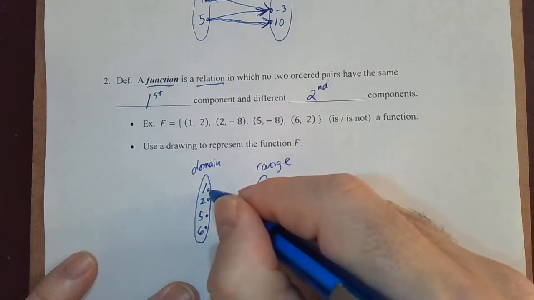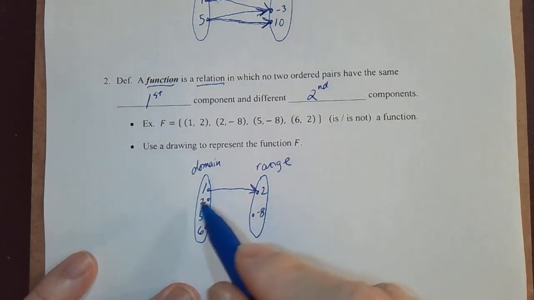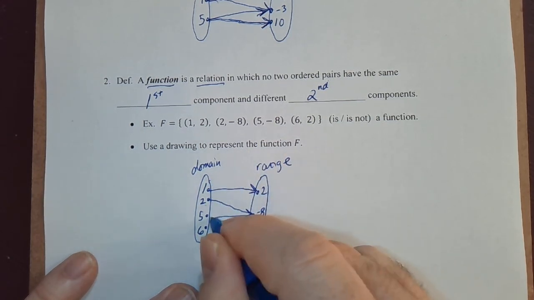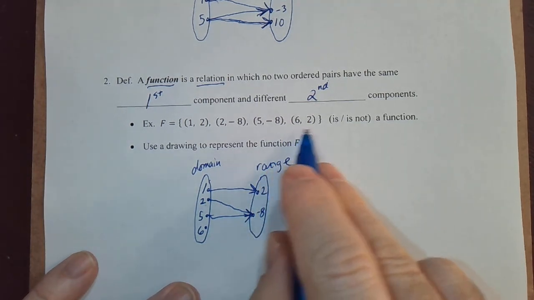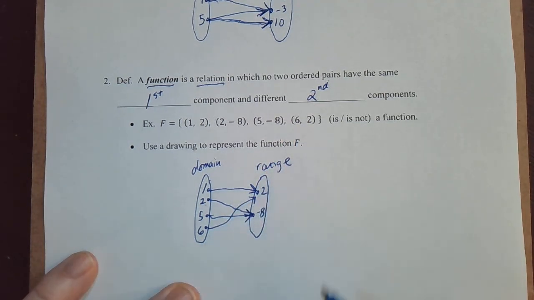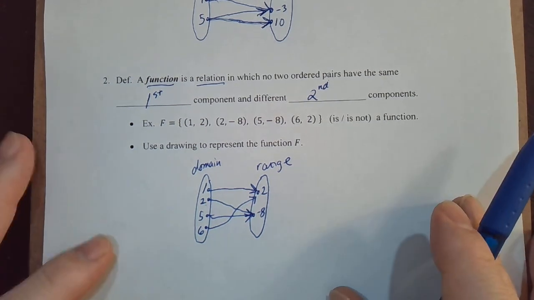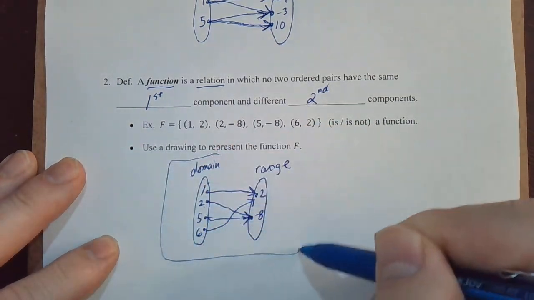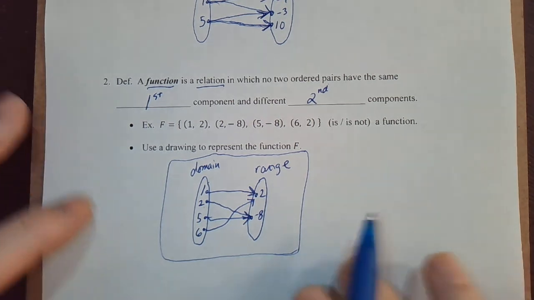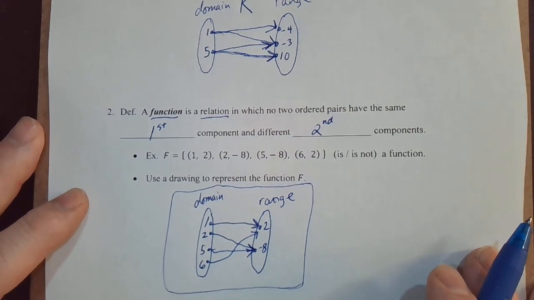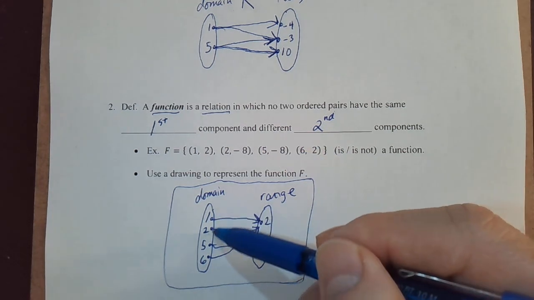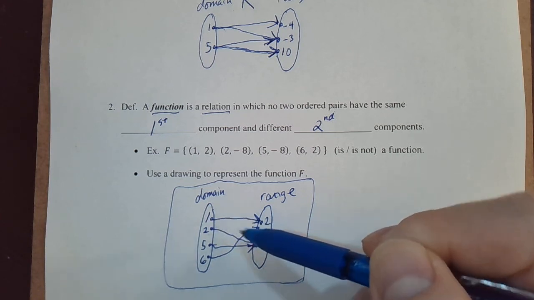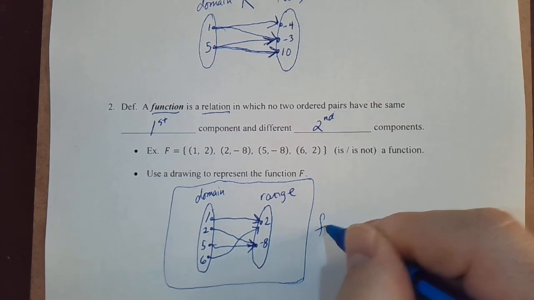So 1 gets mapped to 2, so we draw an arrow that direction. 2 gets mapped to -8, we go that direction. 5 gets mapped to -8, like that. And 6 gets mapped to 2. Just like that. So, one way when you have a function or a relation written in this graphical form, one way to determine whether or not it's a function very quickly is look at the domain and see if there is ever a case where you have one number that has more than one arrow coming out of it. And in this case, we don't. So this one is definitely a function.